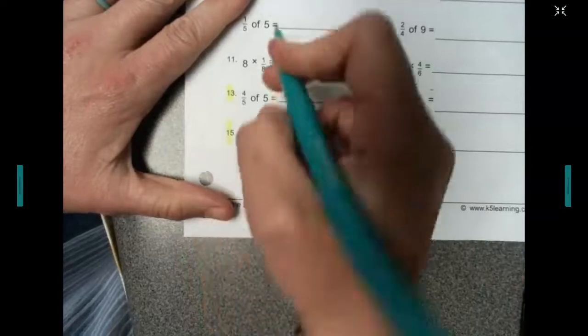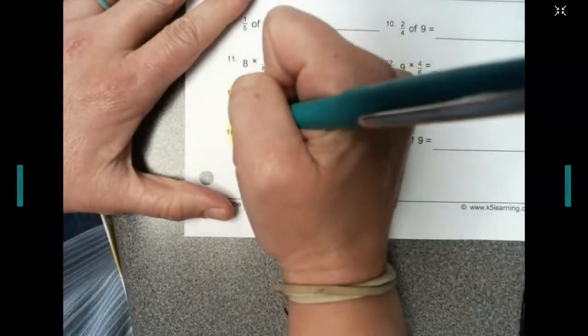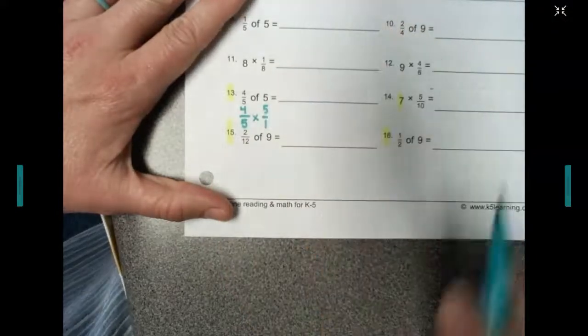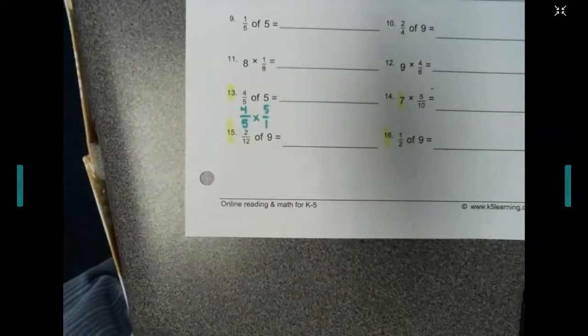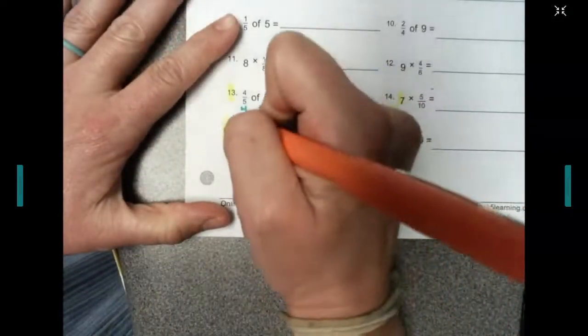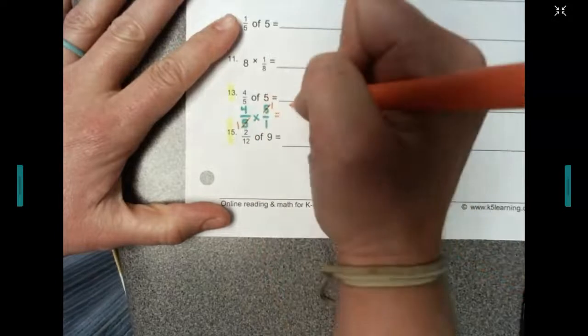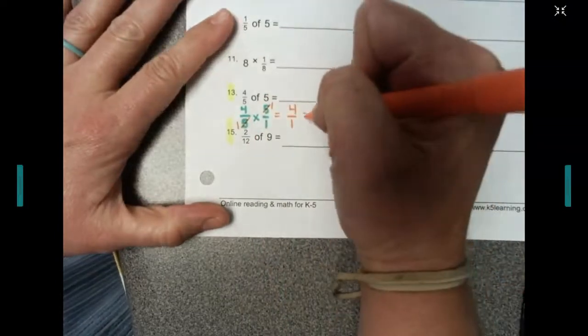Okay, let's see how you guys did. We're on the bottom 4 questions. So we have 4/5 of means multiplication and 5/1. When we write this and do this problem, we'll notice that we have 5s on either side. We're going to cross those out and make them 1s. And we get 4/1, which is just 4.